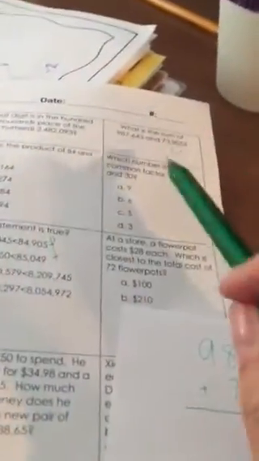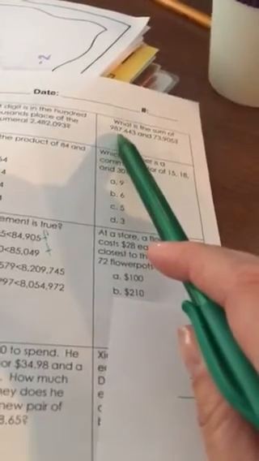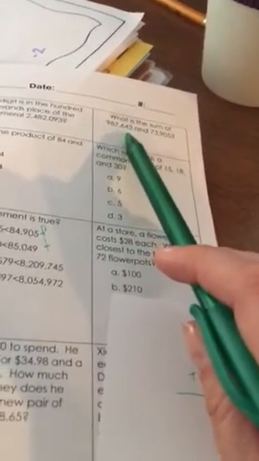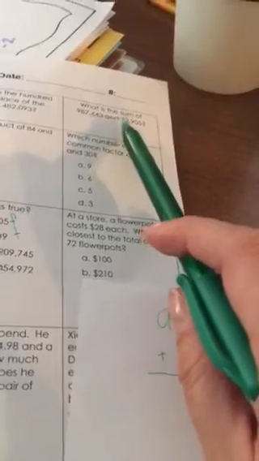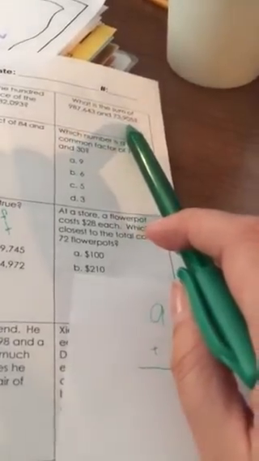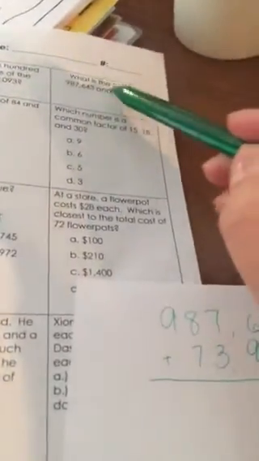Okay, here's week 11, Friday. The first question says, what is the sum of 987,643 and 73,905? I know the word sum means the answer to an addition problem.